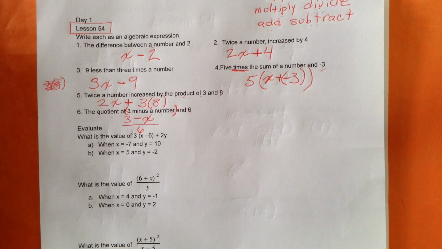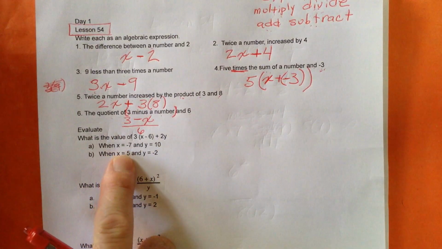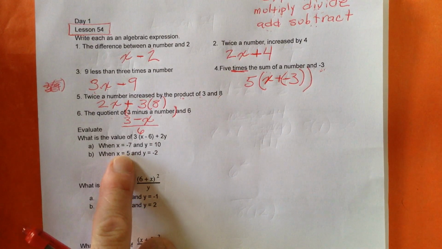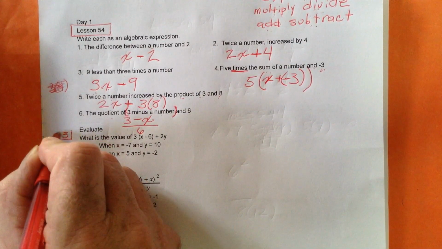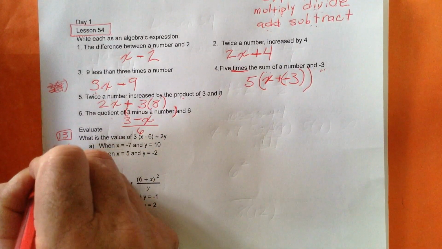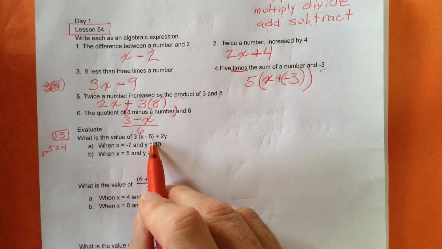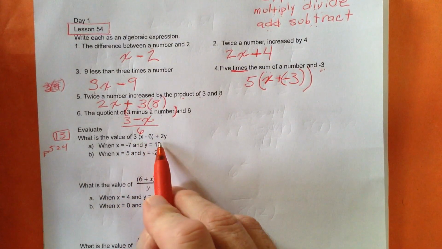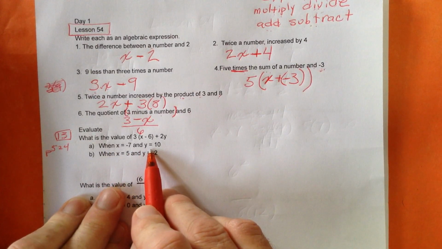Okay, this is the third video of lesson 54. Again, I took some of these right out of the book. So this one here is number 13 from the book, which is on page 524. But it's doing the same thing that we did in B. They give you the equation, and then you're putting in the numbers and see what the answer is.